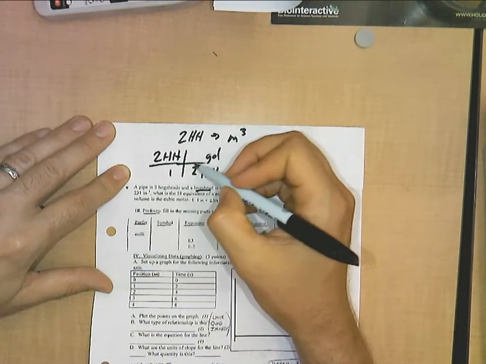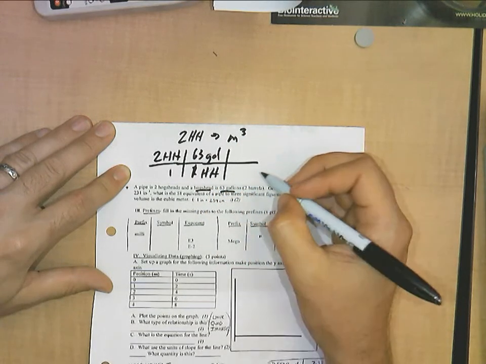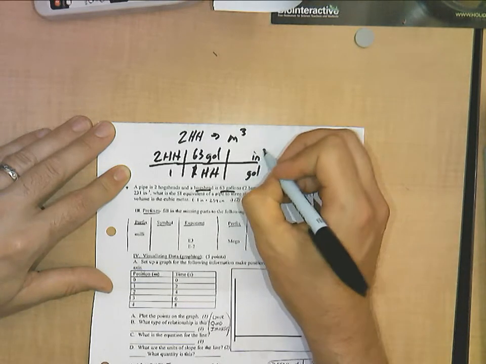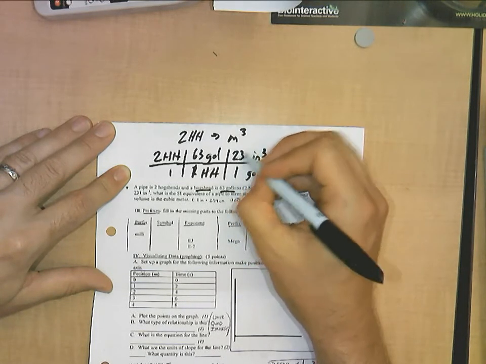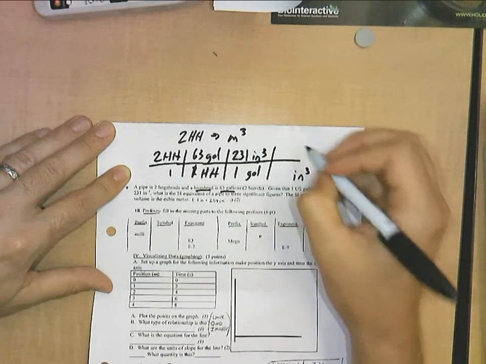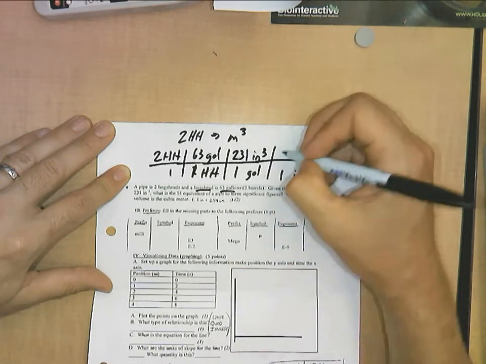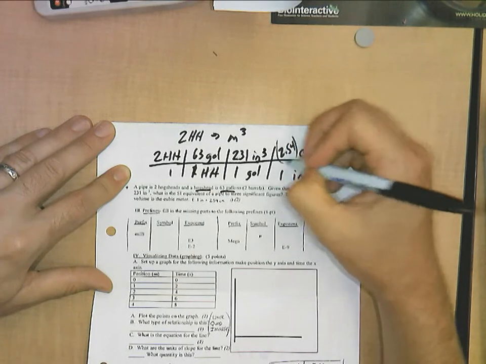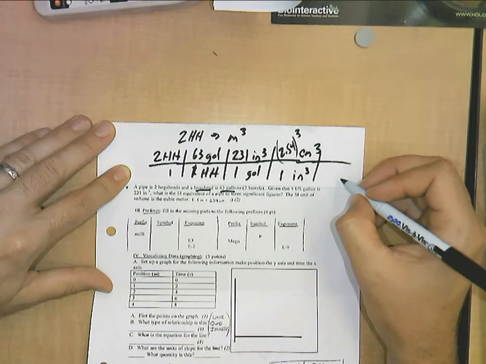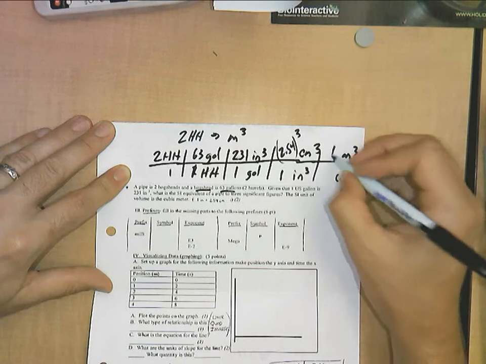The pipe is 2 hogsheads. 1 hogshead is 63 gallons. And then we go from gallons to inches cubed. 1 gallon is 231 inches cubed. And then we need to go from inches cubed to centimeters cubed. Normally there's 2.54 centimeters in an inch, but we need to cube that. And then we're going to go from centimeters cubed to meters cubed. And that's 1 and 1 e to the 6.